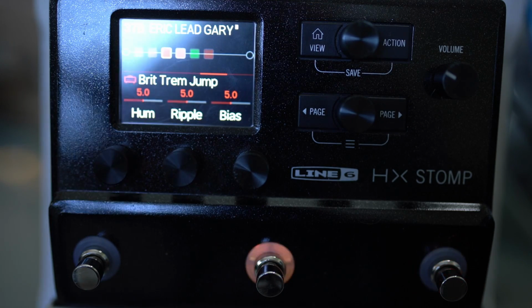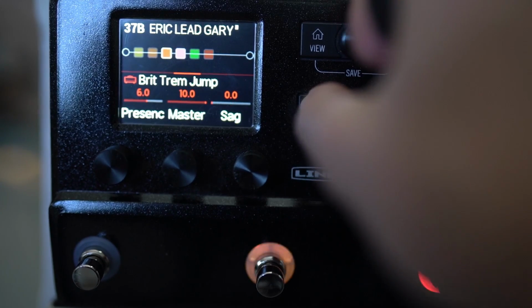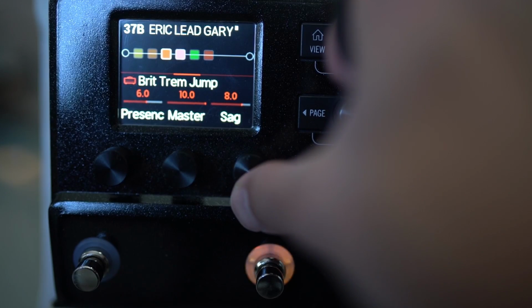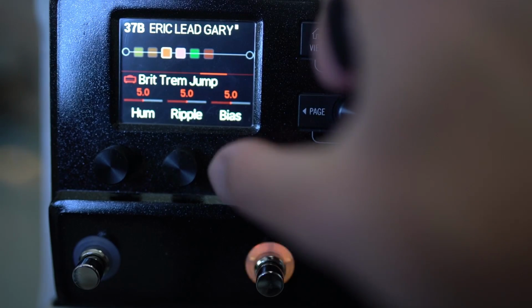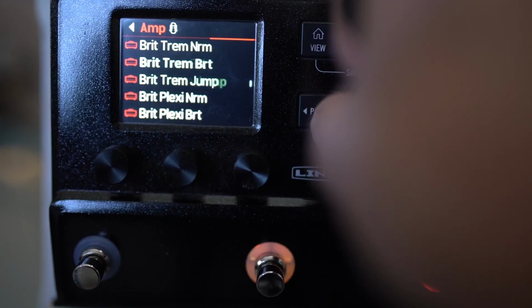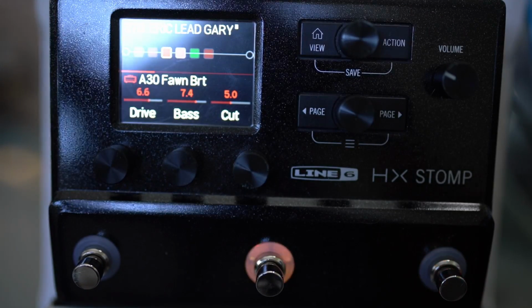It can completely change the character of the amp. It's a bigger difference than I was expecting. The SAG, I think, until you get to the extremes of like over 8, is not that big a difference. But this bias, particularly on driven tones, is making a huge difference to the character of most of these amps. So let's try this full and bright.